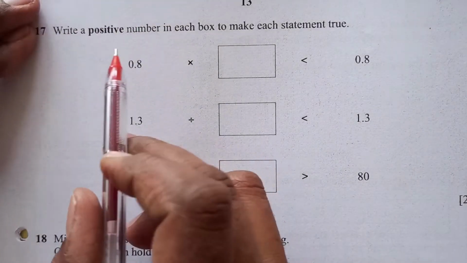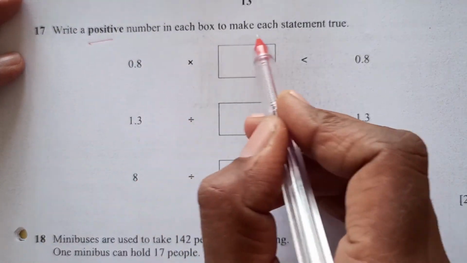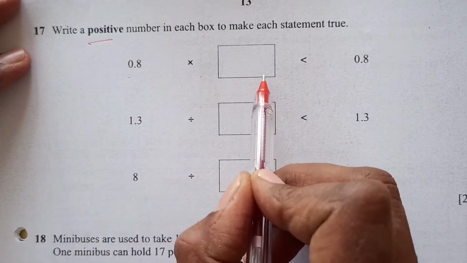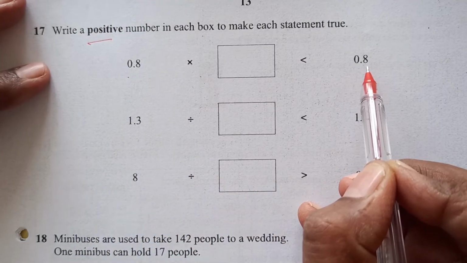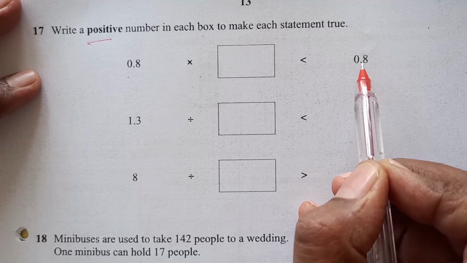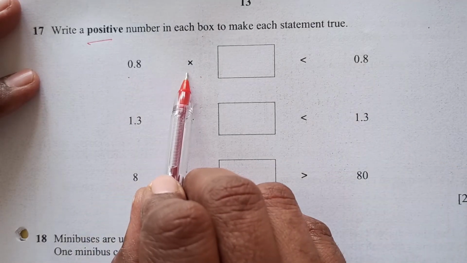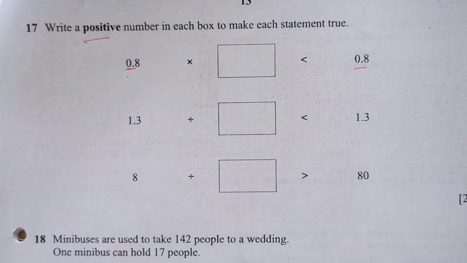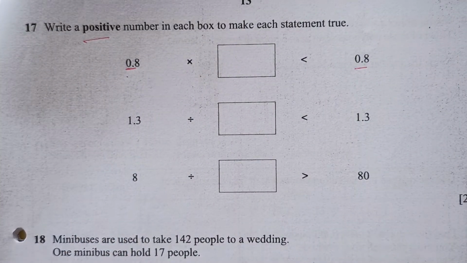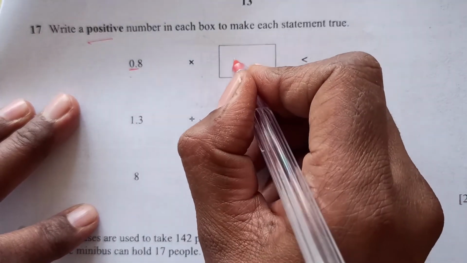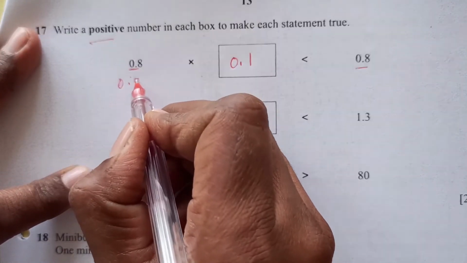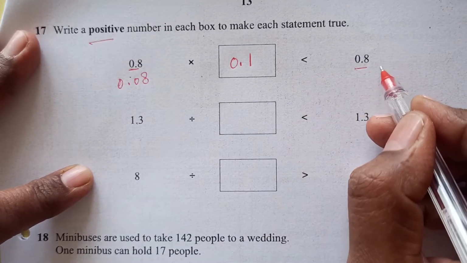Another question. Write a positive number in each box to make the statement true. So 0.8 times what is less than 0.8, right? So this is already 0.8, so we cannot multiply this by a bigger number. So let's say I'm multiplying it by 0.1. So it will become 0.08, which is less than this one, right?